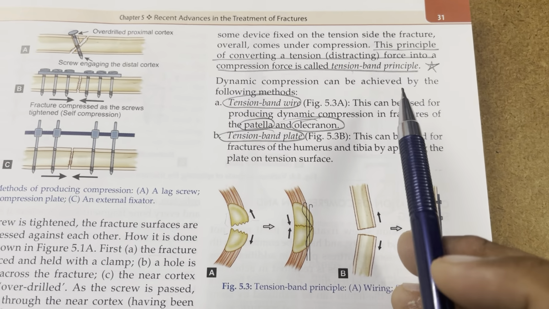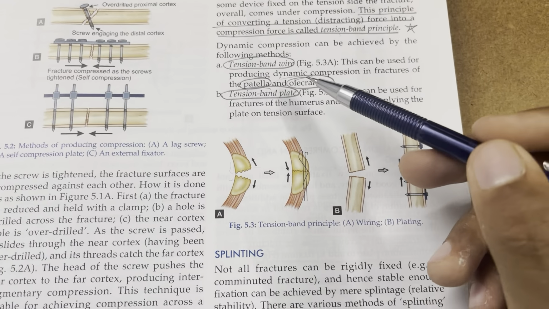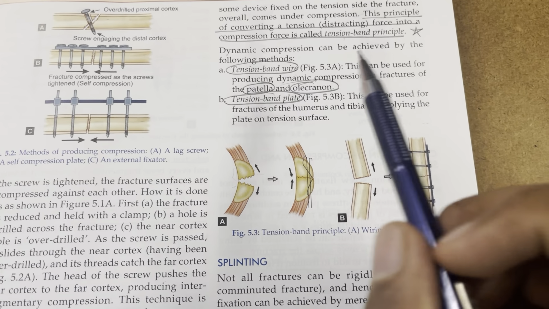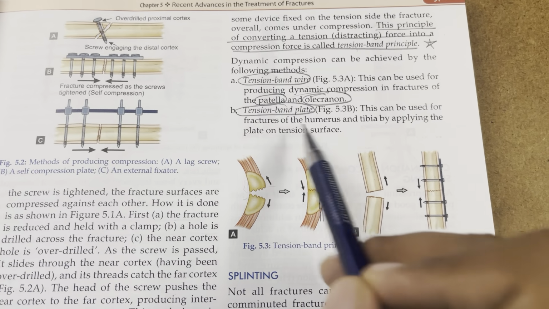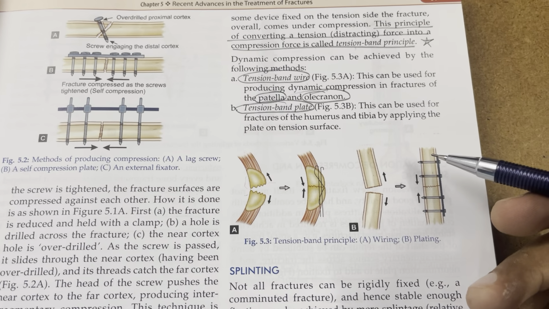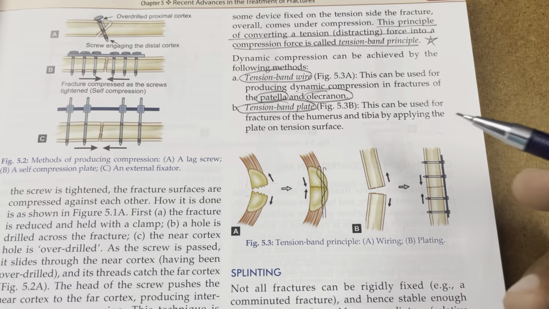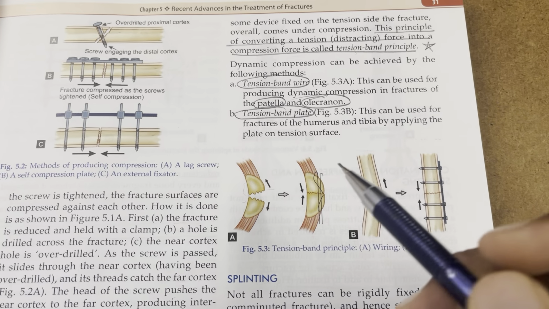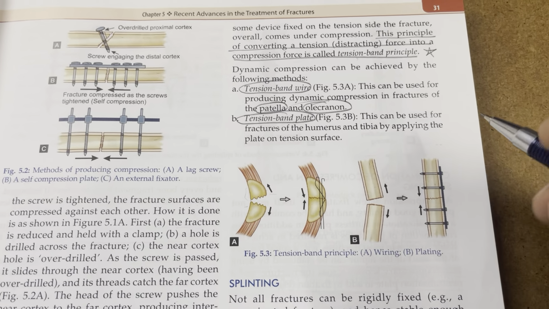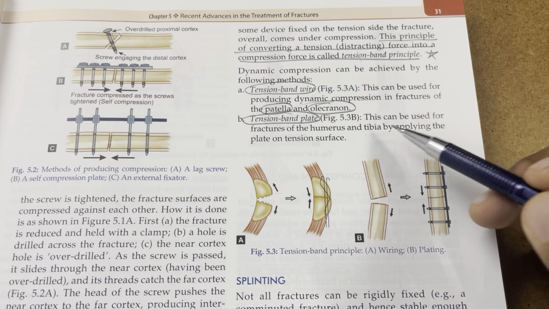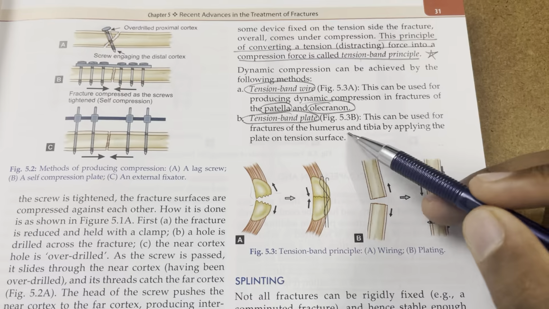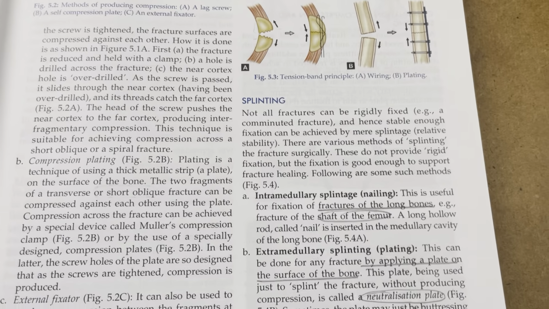Dynamic compression can be achieved by the following methods. You can use a tension band wire, especially in patella and olecranon fractures, and a tension band plate. Here this can be applied, and it can apply some pressure on the tension surface. You can use tension band plates especially for fractures of long bones like the humerus, tibia, etc.